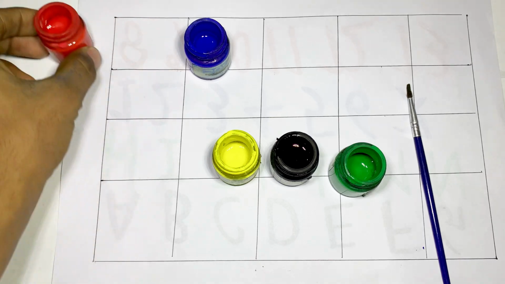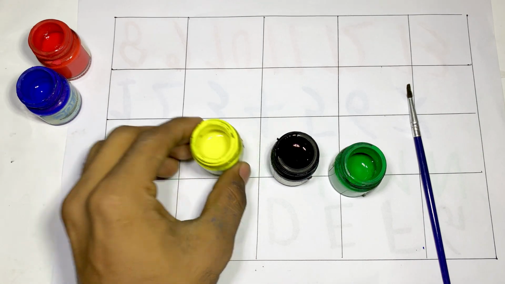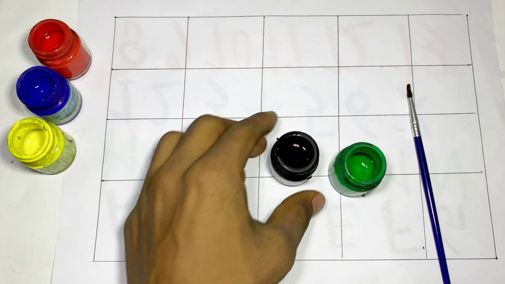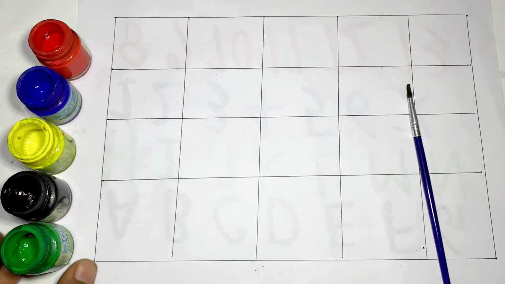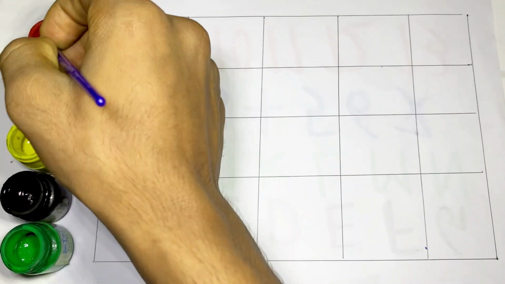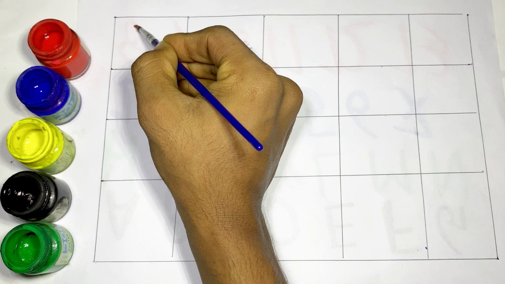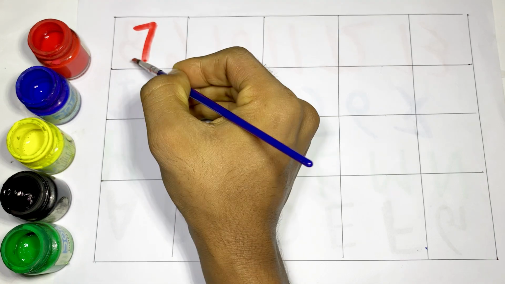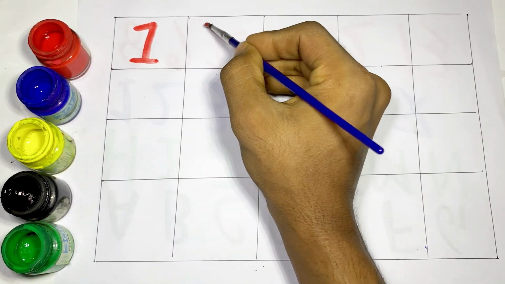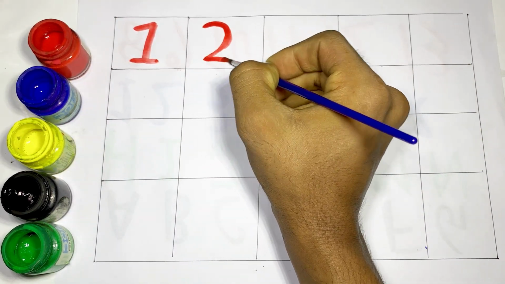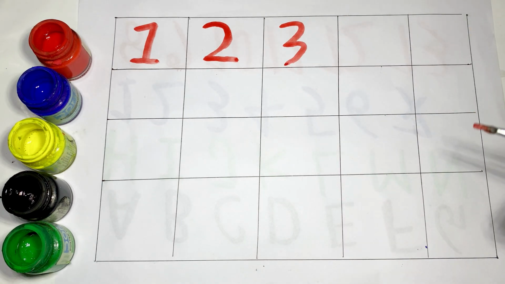Red color, blue color, yellow color, black color, and green color. Kids, now draw numbers, and first start with 1 and use red color. O, N, E, 1. Kids, again use red color and draw 2. T, W, O, 2. 3. T, H, R, E, E, 3.